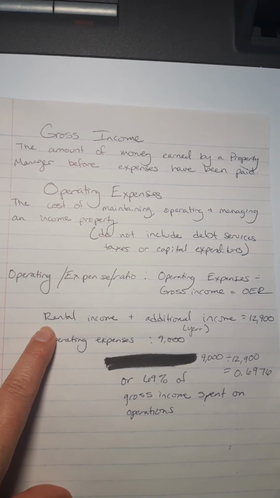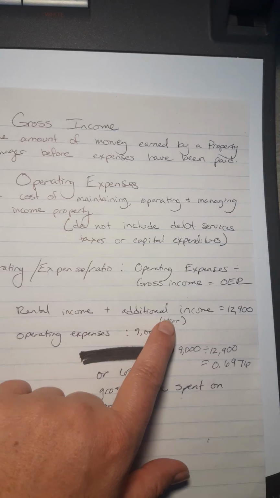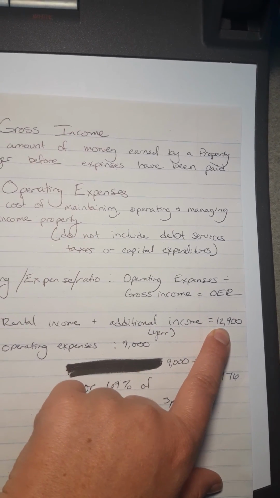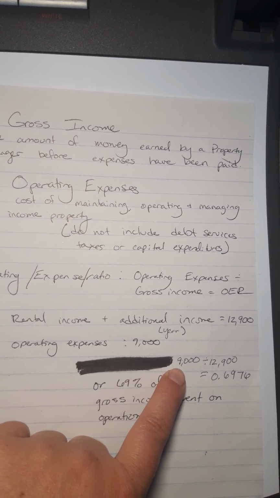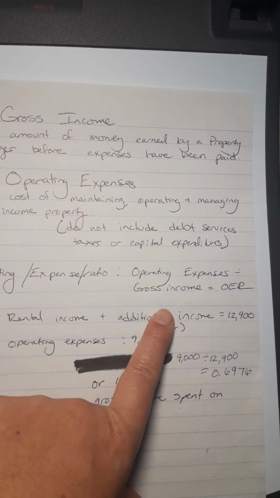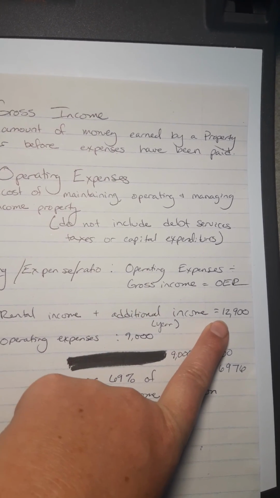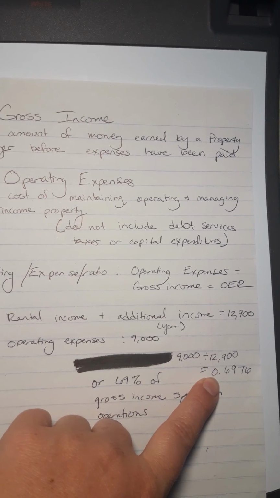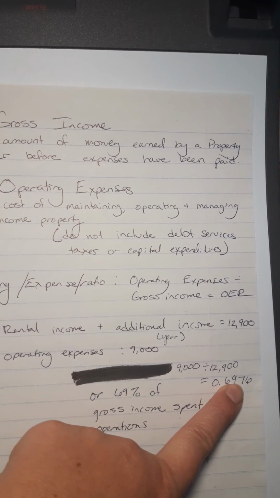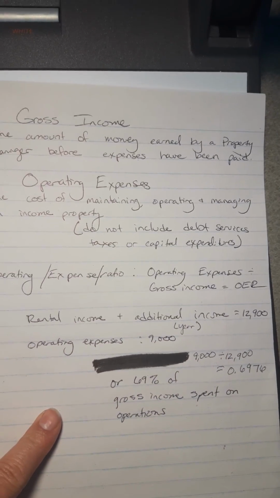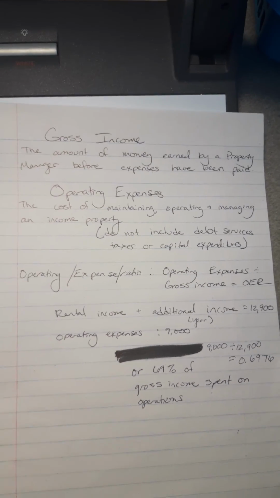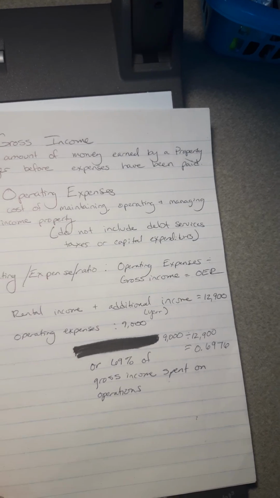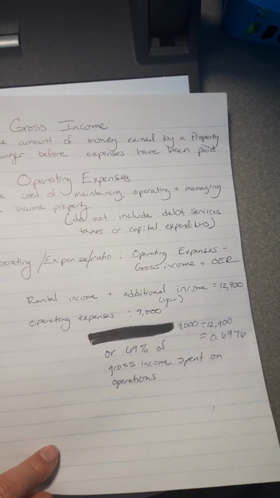So for example, if we have a property where we're getting rental income and additional income per year of $12,900 and our operating expenses for that year are $9,000, we take our $9,000 in operating expenses and divide it by our gross income, which is the $12,900, to get our ratio of 0.6976, or basically 69% of our gross income is spent on operations. So do you think that's a good operational expense ratio for a property? I'll let you think about that.